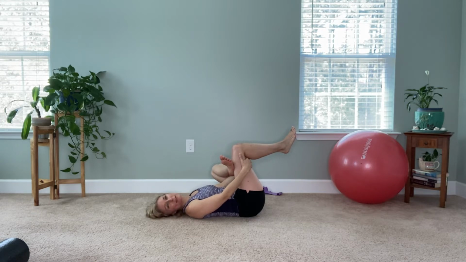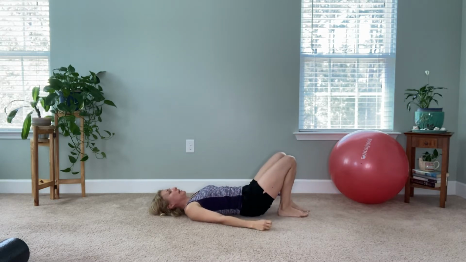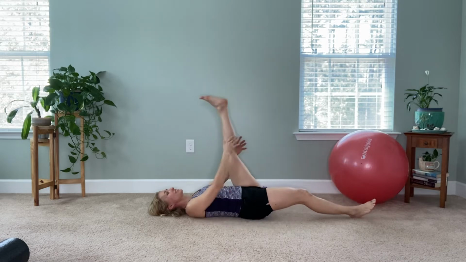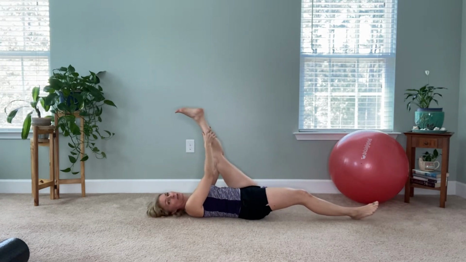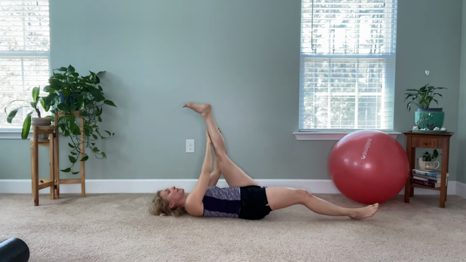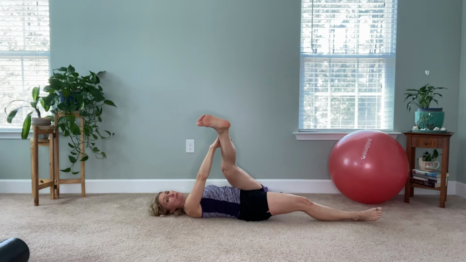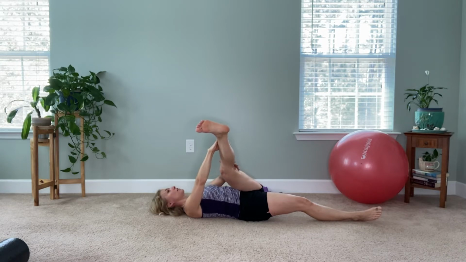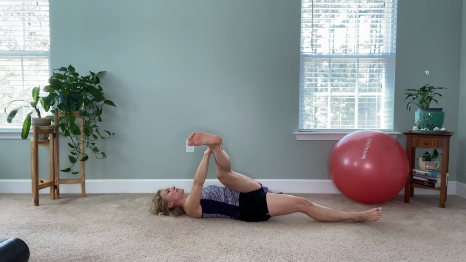One of my love-hate relationships with stretches is this next one. I never even knew it was a thing until I became a personal trainer. So it's the biceps femoris. You're going to take it like you're stretching your hamstring like this, but then you're going to take it across. You're going to keep your shoulders down and take your leg across, and then you're going to feel that upper portion of your hamstring.